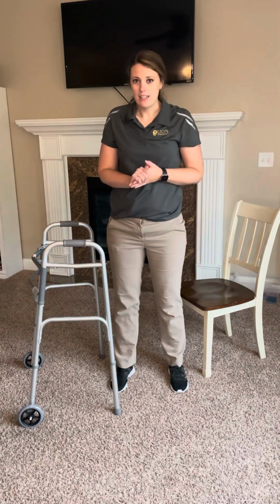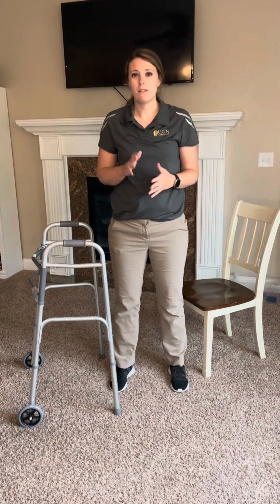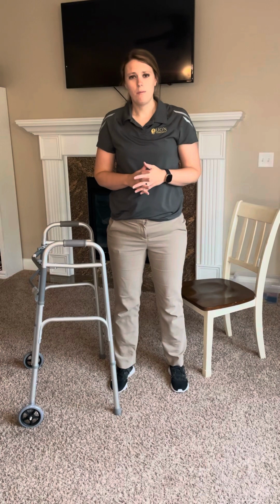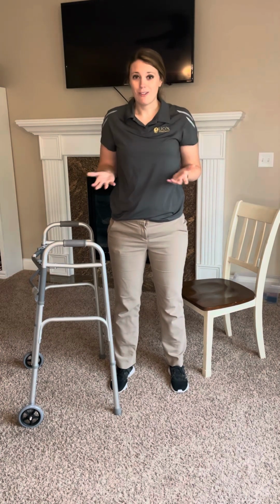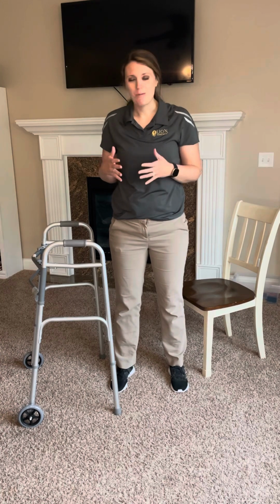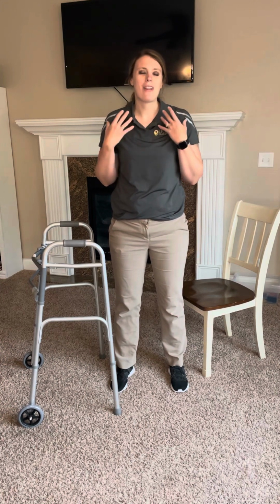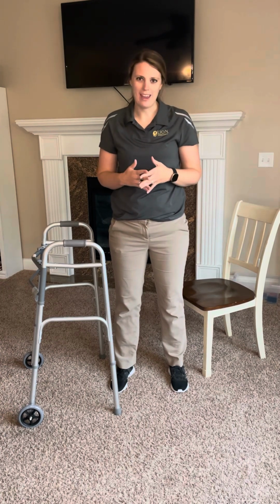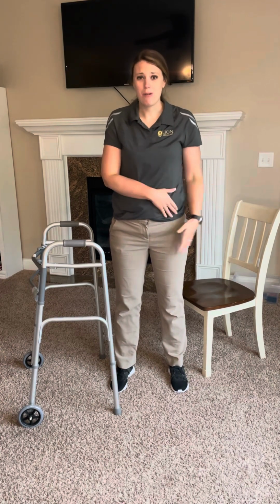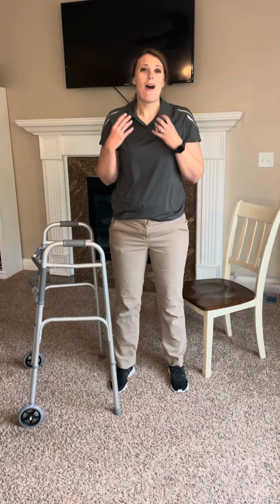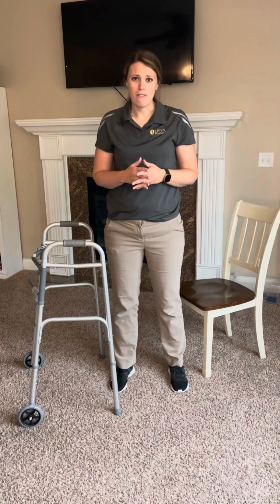Another weight-bearing status that people typically will have, especially after a total hip or a total knee replacement, is weight-bearing as tolerated. What's great about this weight-bearing status is you are allowed to put full weight through the leg. When this is ordered, you are not going to hurt the surgery by putting weight through that leg. However, it just might not be super comfortable.